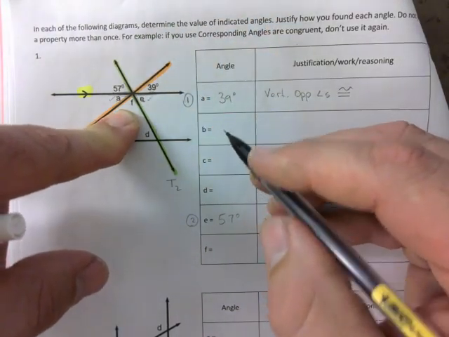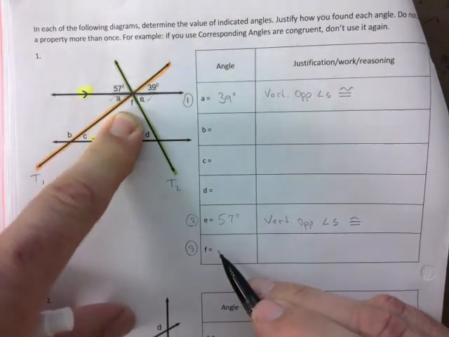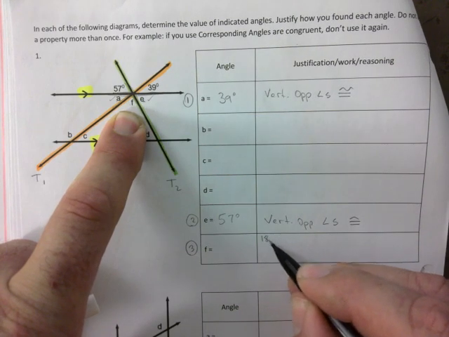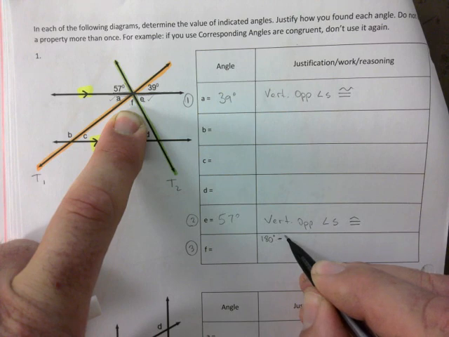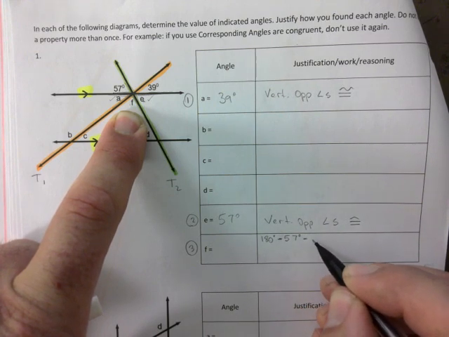And let's see here. Which one is that? F. That's my third angle here. That's my third angle that I'm solving for. I don't know the value yet. So I'm just going to go 180. Tell yourself what you've done. I'm going to go minus 57 minus A.